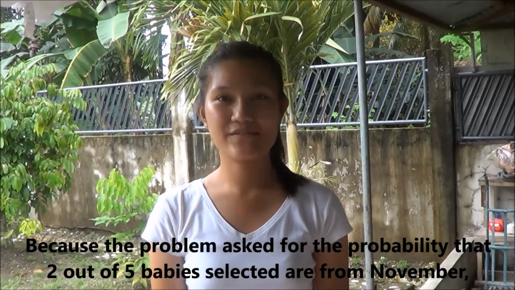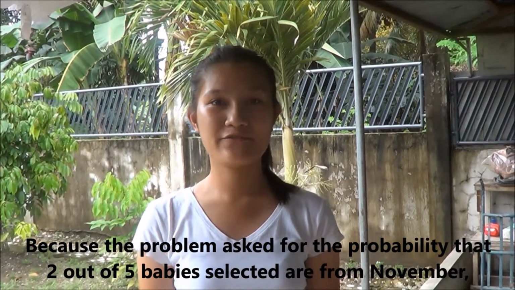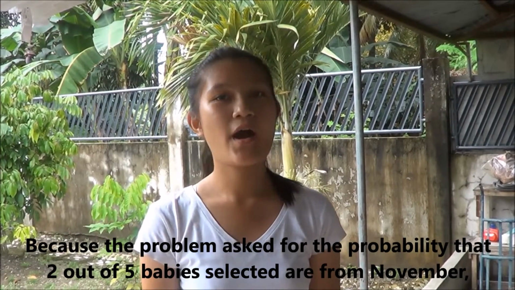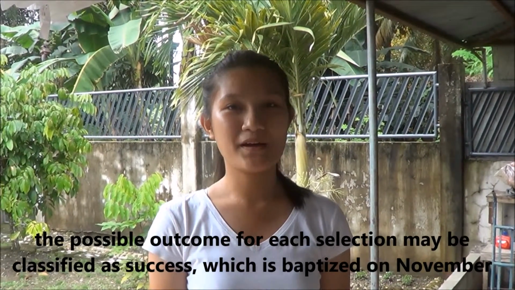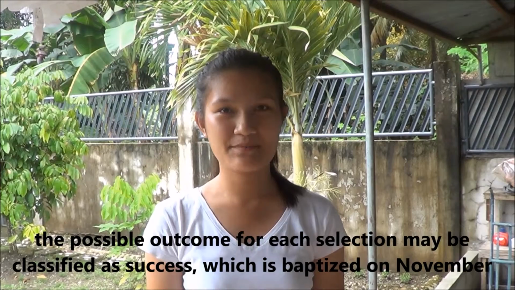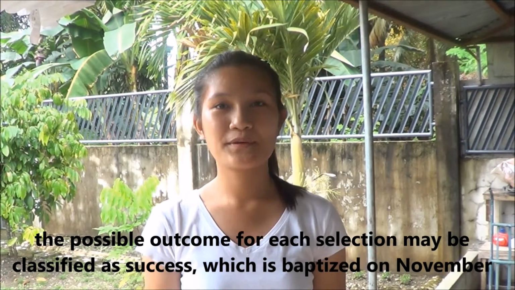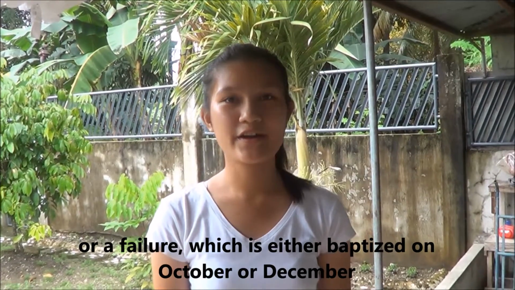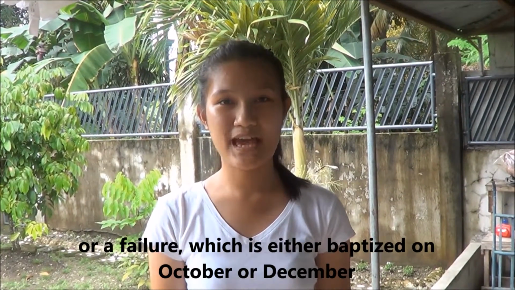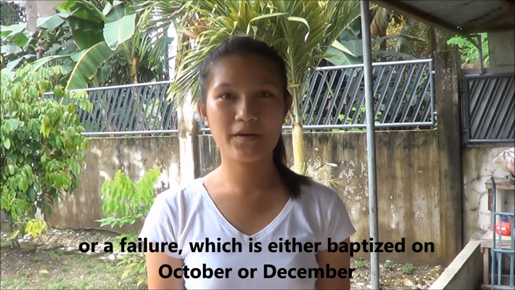Because the problem asks for the probability that 2 out of 5 babies selected are from November, the possible outcome for each selection may be classified as success, which is baptized on November, or as a failure, which is baptized on either October or December.